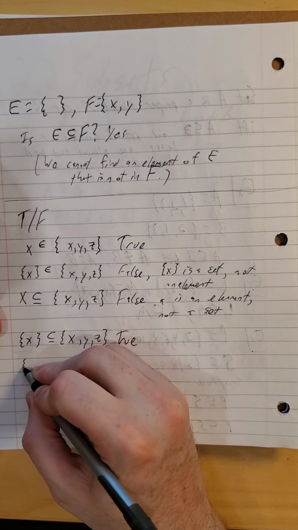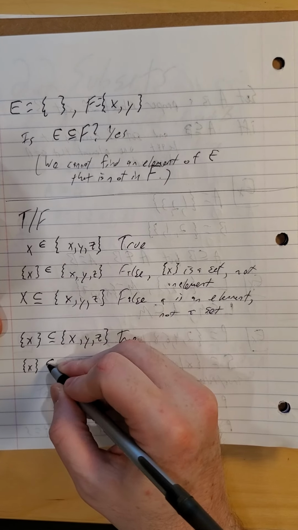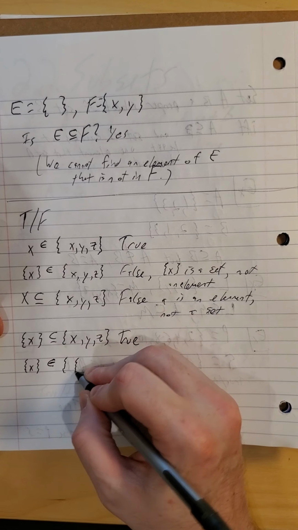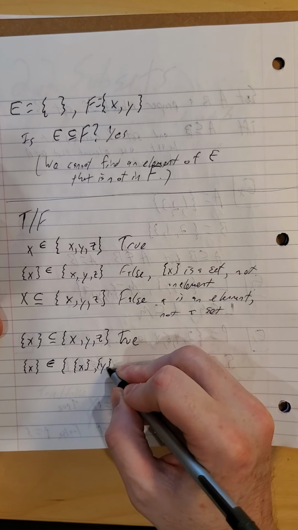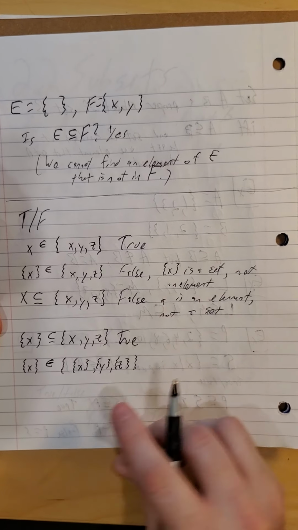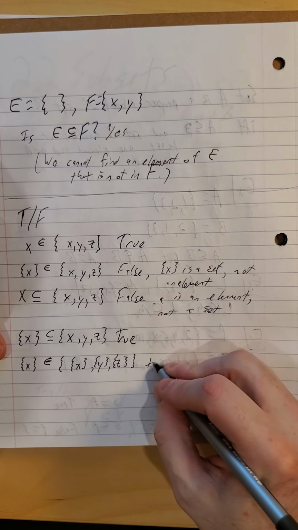Now, one that they might show us: set X is an element of the set that contains other sets. Then it's possible for this to be true. So a set can be made up of other sets. That's possible. This one is true.